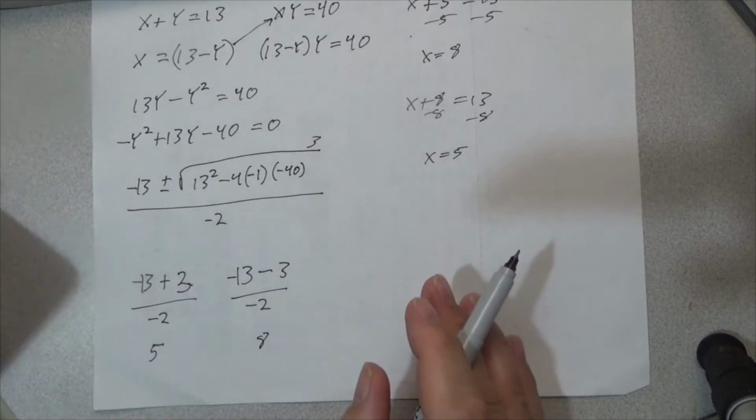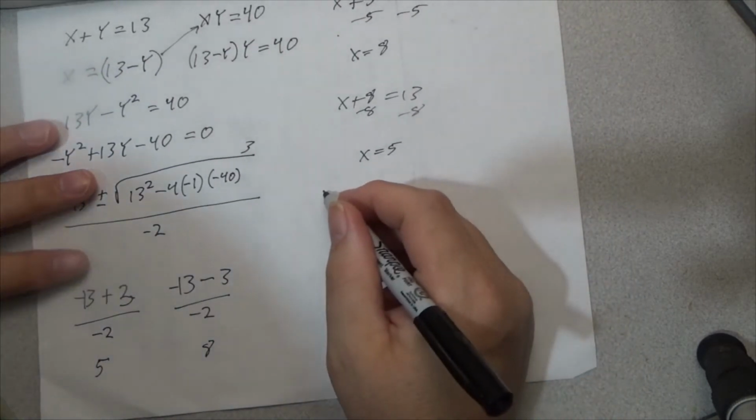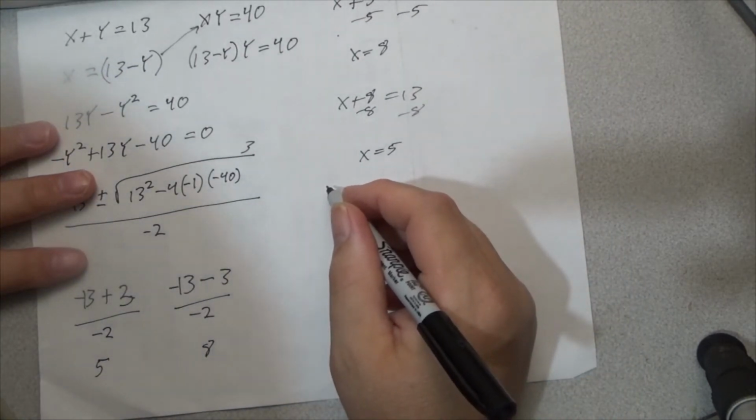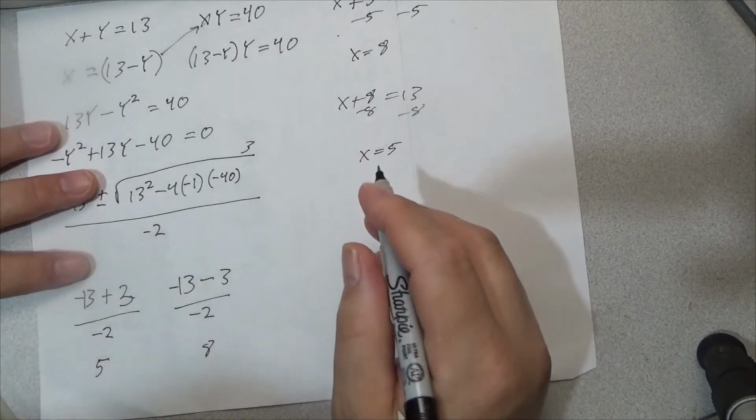Number 10 looks good. I hope I have enough room on here for 10. Okay, number 10: if the square of a number is increased by 4 times the number.